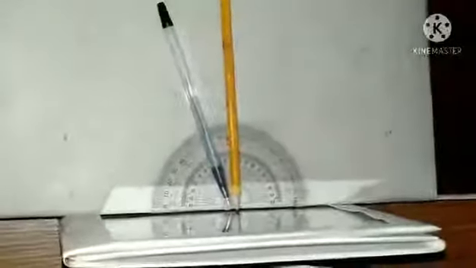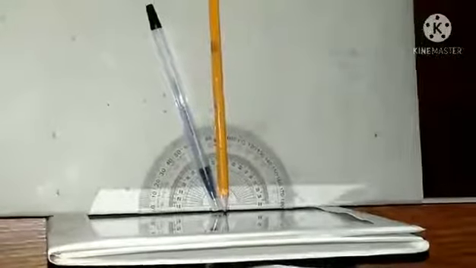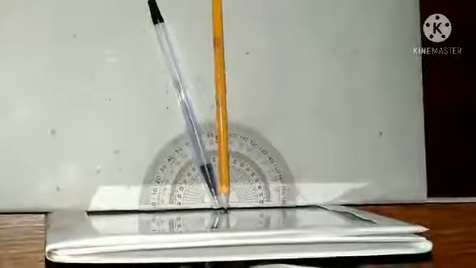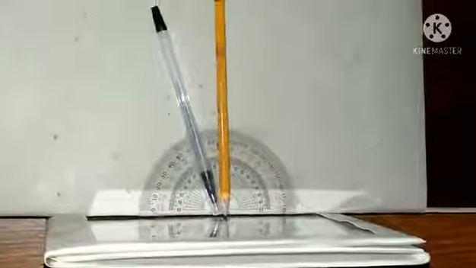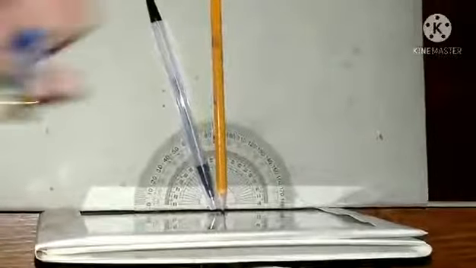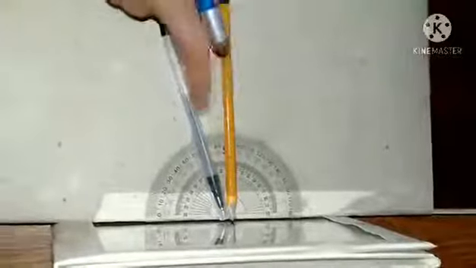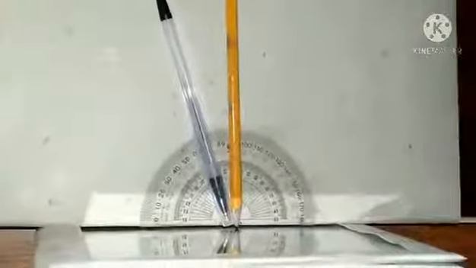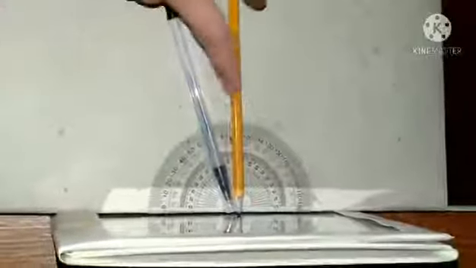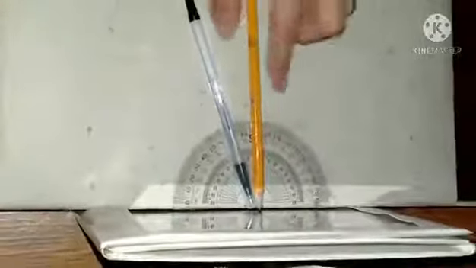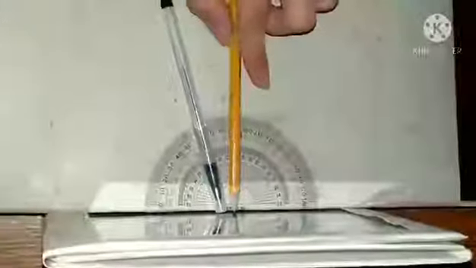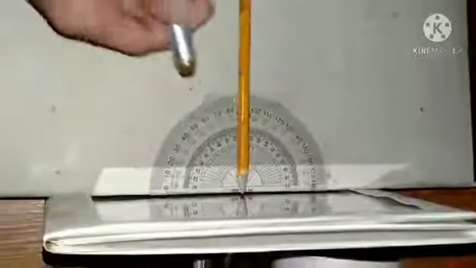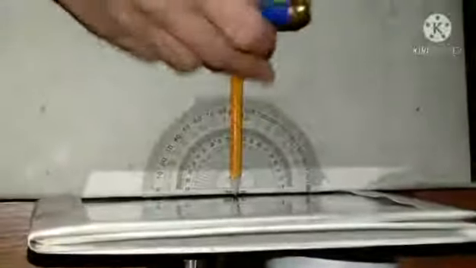Because when you subtract it from 90 degrees, which is the normal line, it should be equal to 20 degrees, which is the angle of incidence. So this is our angle of incidence, because when you subtract 70 degrees from 90 degrees, it is equal to 20 degrees. To get the reflected ray, you just need to do the same thing that we did in the first.